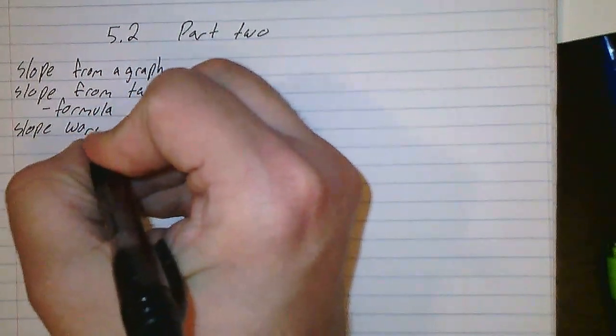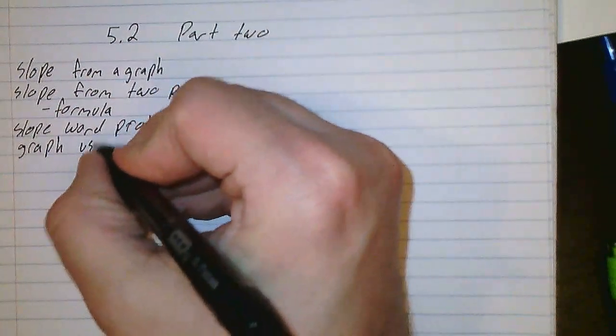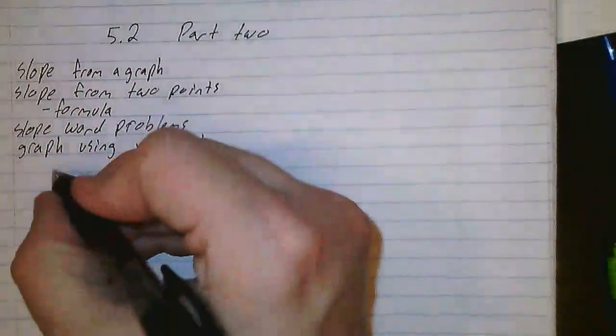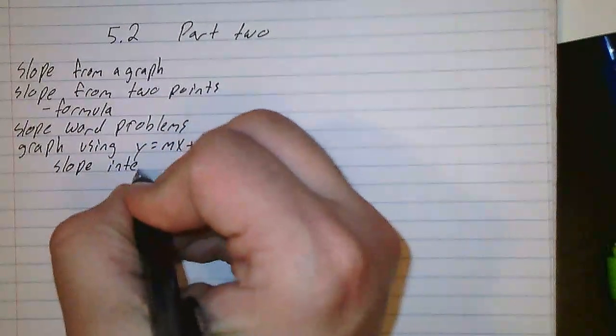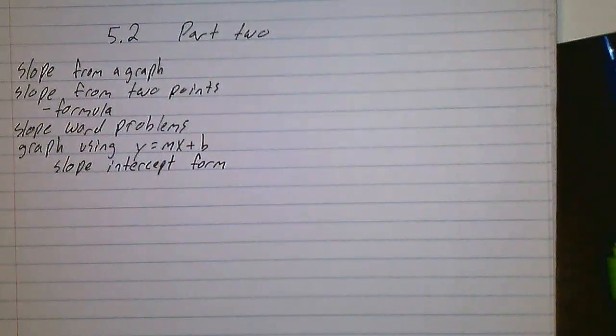We will also look at a pair of slope word problems, and I will upload a Word document of those word problems typed out. And finally, remember I said there are 3 ways to graph. We already looked at graphing using tables and graphing using intercepts. Now we will look at graphing using y equals mx plus b, which is the slope intercept form. So let's get started.